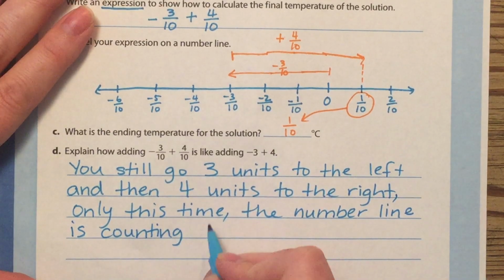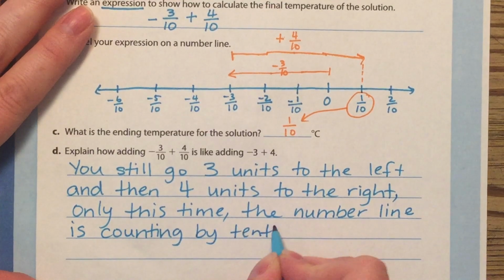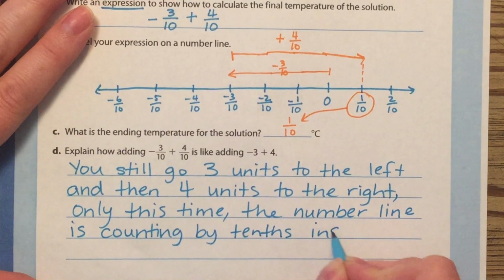So only this time the number line is counting by tenths instead of by ones.